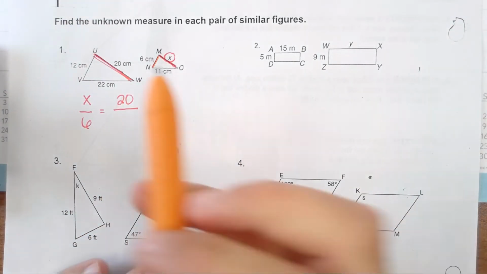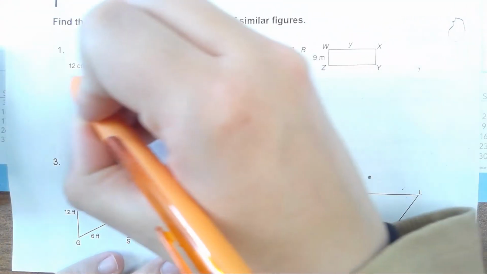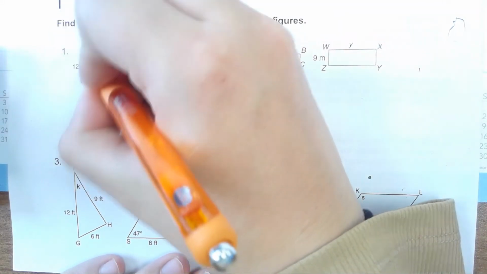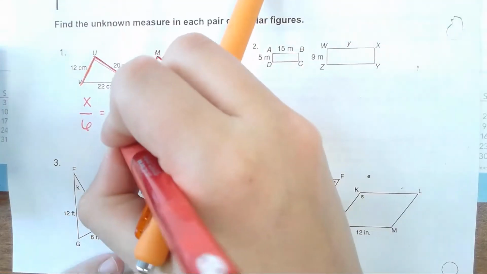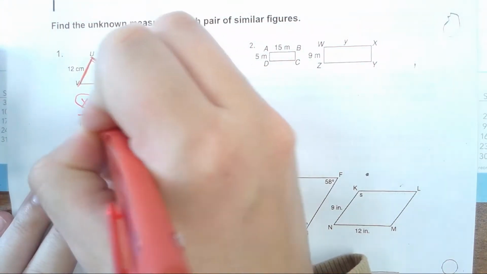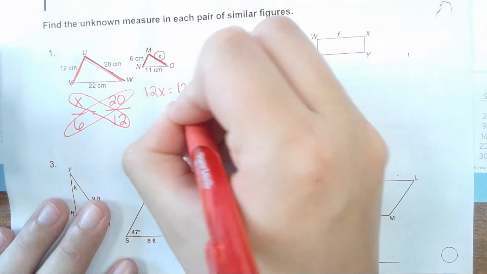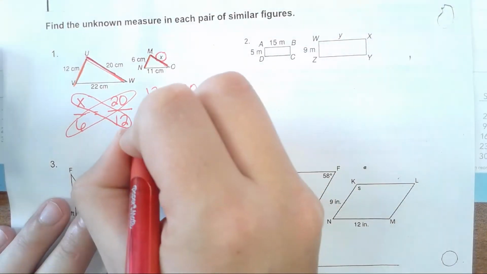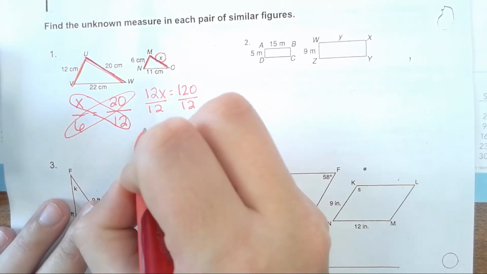Okay? Then if you pick 6 down here in the denominator, 6 was talking about this side in the small triangle, so I need to figure out what side is corresponding to 6 in the big triangle over here, which in that case is going to be the 12. So 12 is going to go down here in the denominator, and then I can just cross multiply and divide. So let me get out my calculator. So 12 times x is 12x. 20 times 6 is 120, and then to get x by itself, you just divide by 12 on both sides, and 120 divided by 12 is 10.